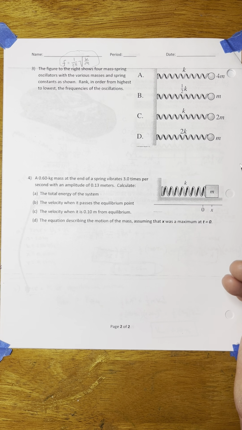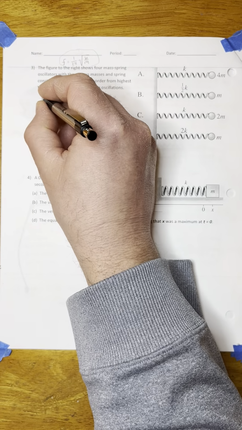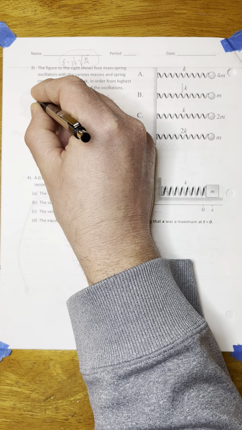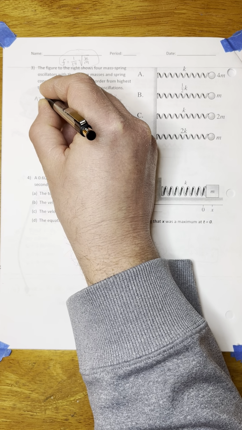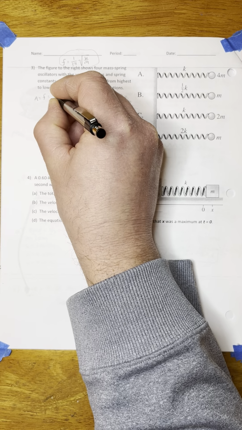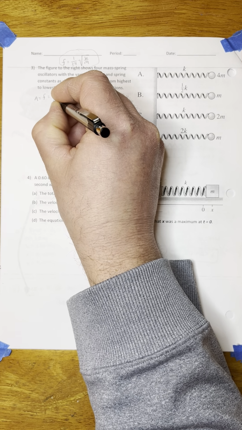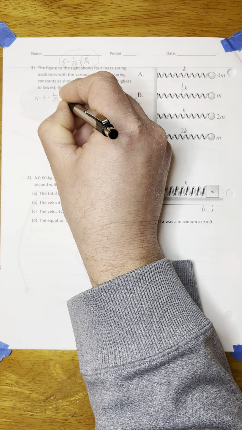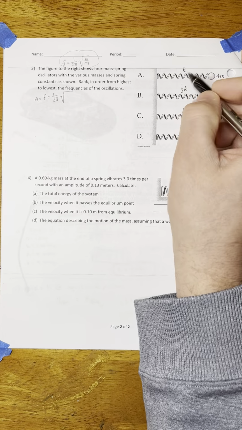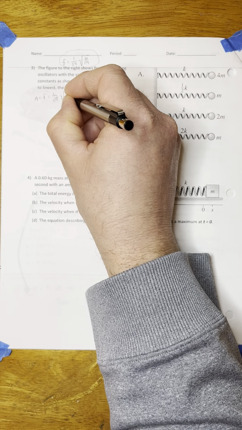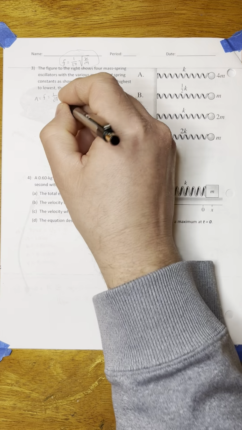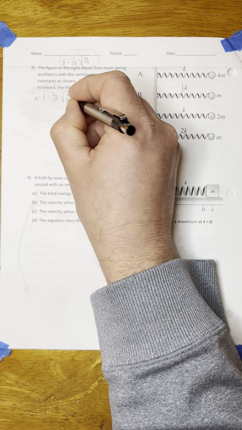So what we need to look at is how these different frequencies compare to each other. I'm literally going to write the formula for each one of these systems. For system A, we would have a frequency equal to 1 over 2 pi times the square root of k over 4m.